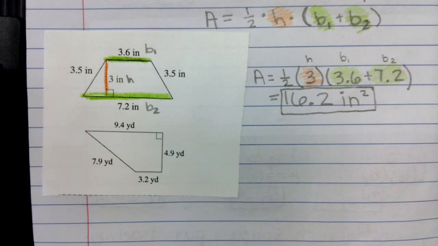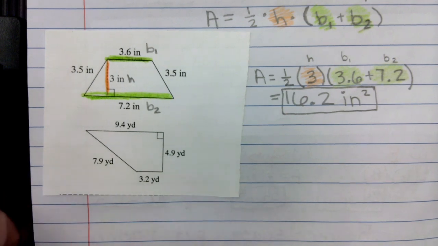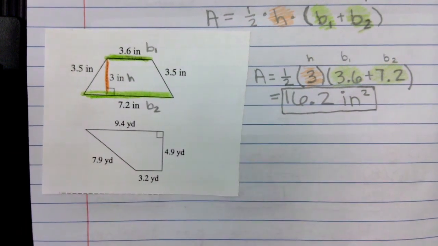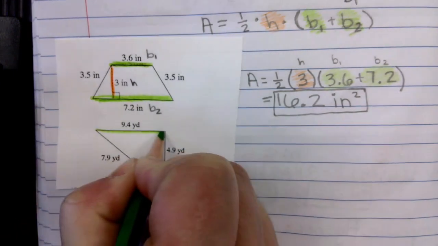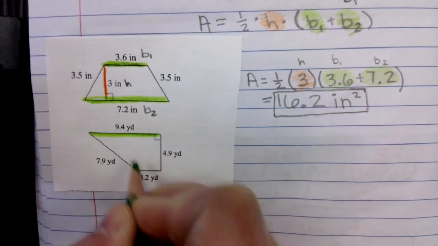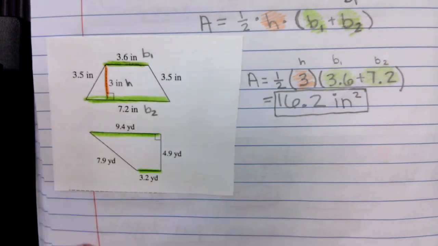It just so happens in these two problems they're the top and bottom, but some could be side and side. It doesn't matter which one's B1 and which one's B2. It's your choice. You want B2 on top? Okay, switch it up this time. B2 is on top, B1 would be on the bottom.